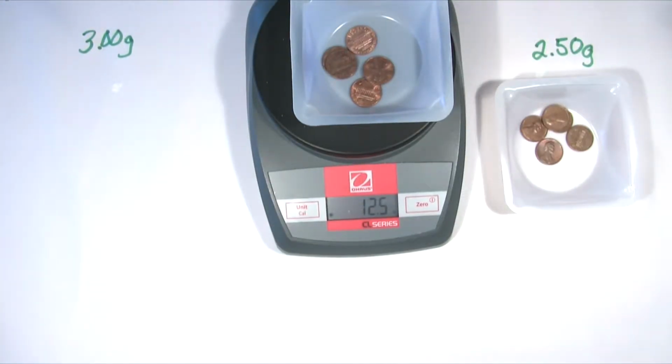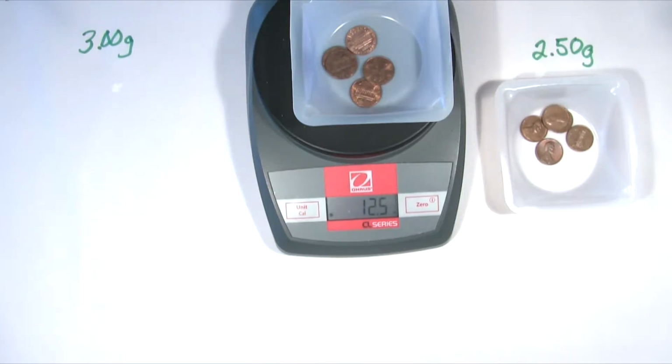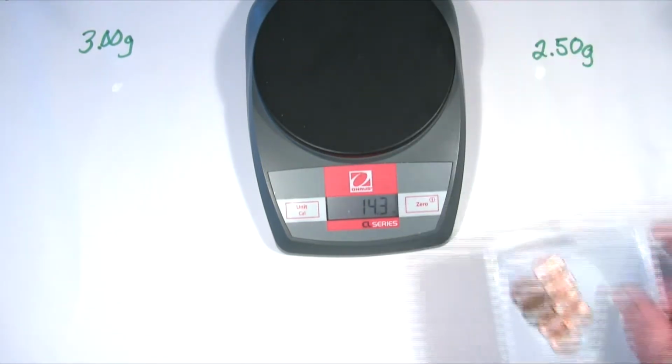Well, it turns out in 1982, the price of copper became too expensive to make pennies out of it. So they changed the inside of the pennies. They are no longer pure copper. Okay? So where does that lead us then?